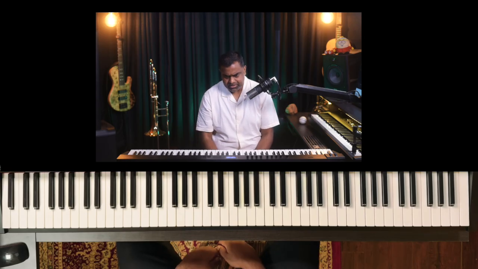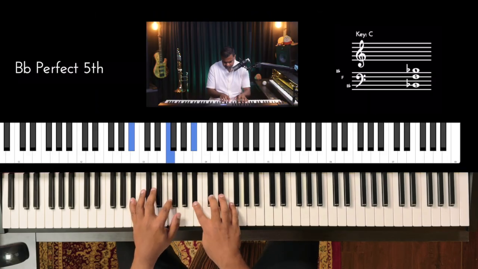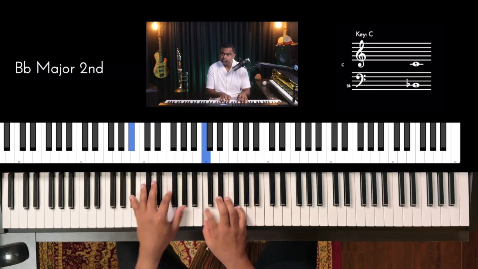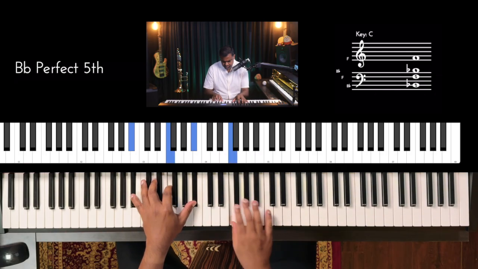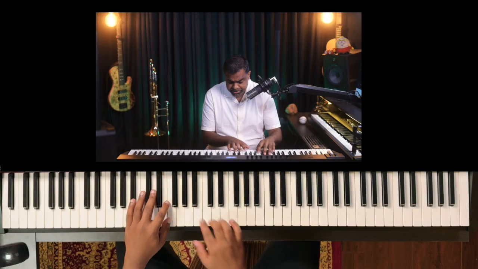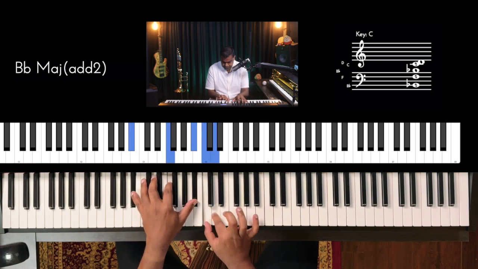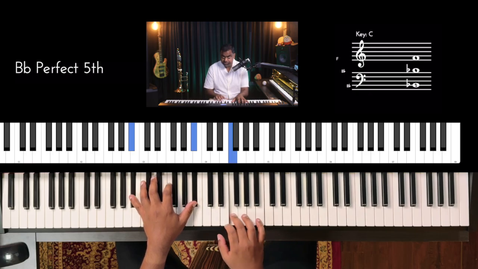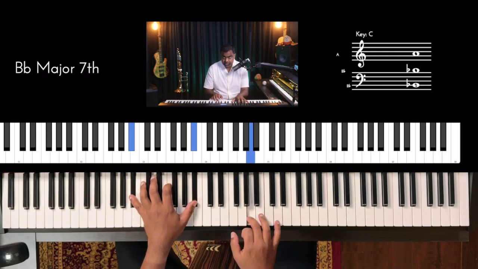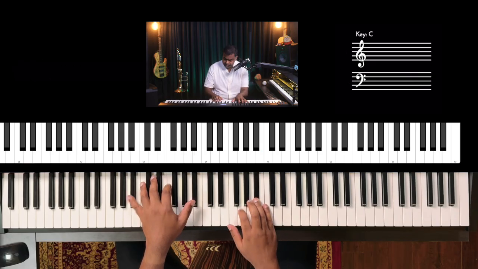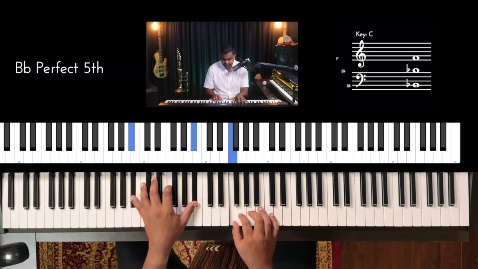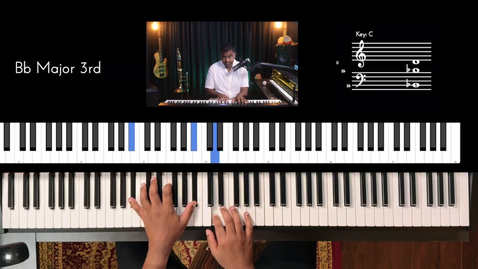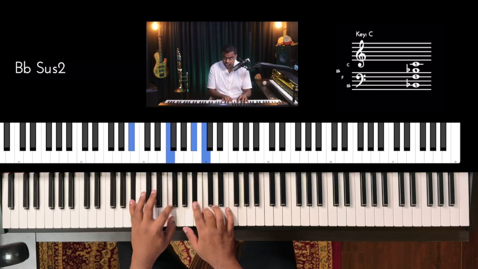Okay, let's get cracking. So if I take a scale, let's say B flat major, pretty simple scale. So if I visualize this scale from an intervallic perspective as a major second, major third, perfect fourth, perfect fifth, major sixth, major seventh, octave, major seventh, major sixth, perfect fifth, perfect fourth, major third, major second, over.